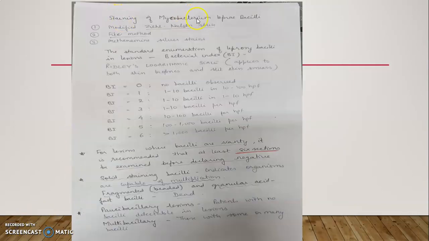So, staining of Mycobacterium leprae bacilli is done by modified Ziehl-Neelsen stain, Wade-Fite method and methenamine silver stains. The standard enumeration of leprosy bacilli in lesions is known as the bacterial index. So, the bacterial index, according to Ridley's logarithmic scale, is graded as 0, 1, 2, 3, 4, 5, 6.